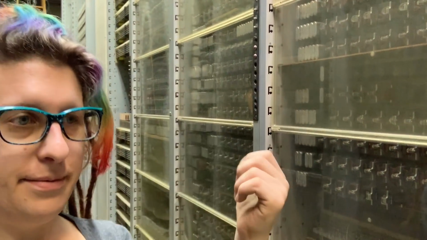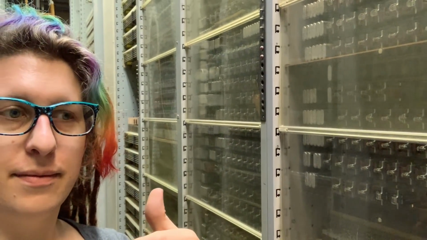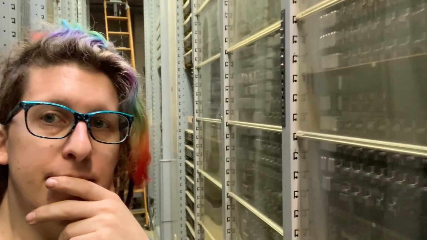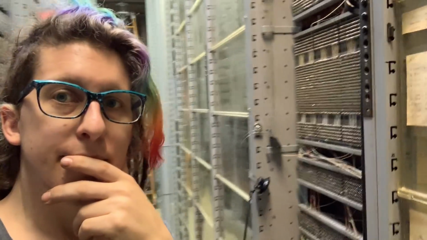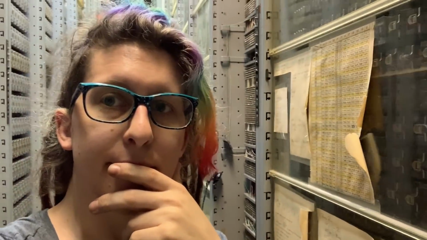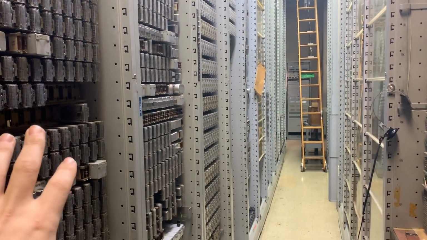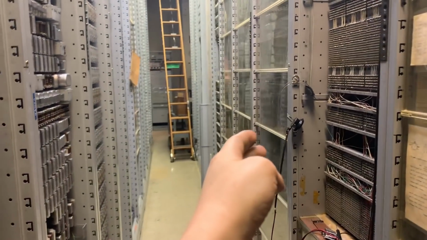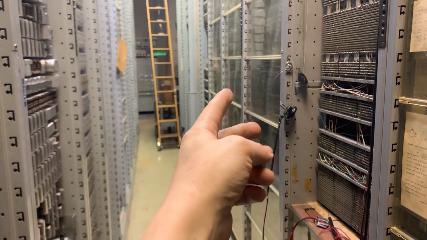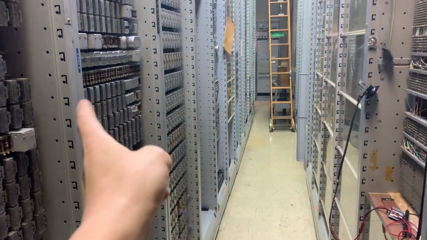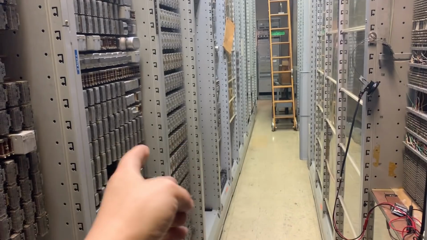New marker, old marker. So we have the newer type wire spring marker on the left, the older type flat spring marker on the right. And with any luck, you'll hear them load balance between themselves.